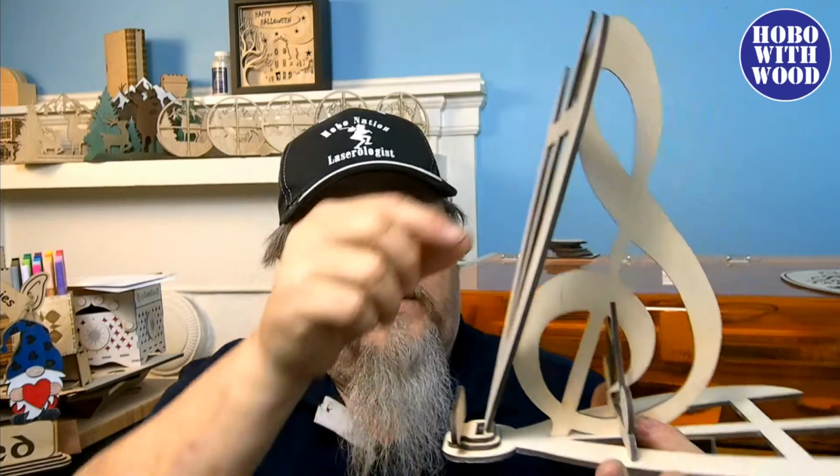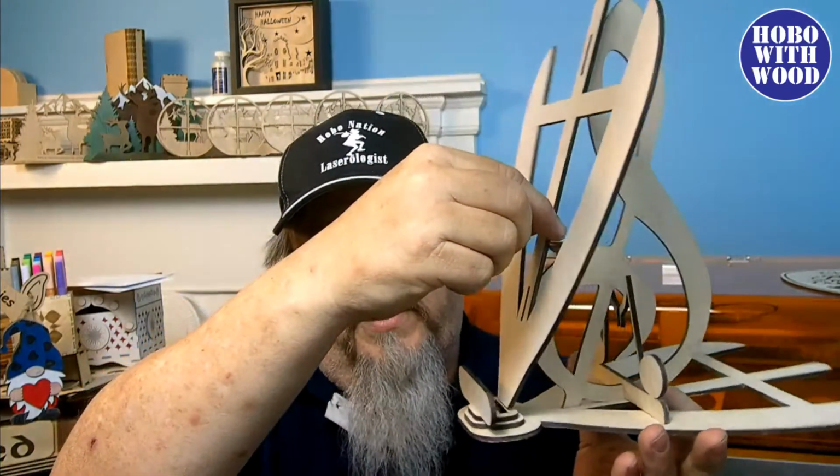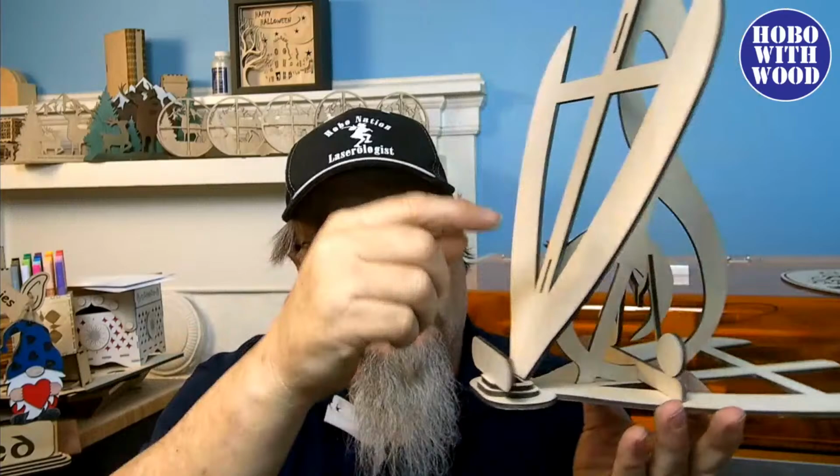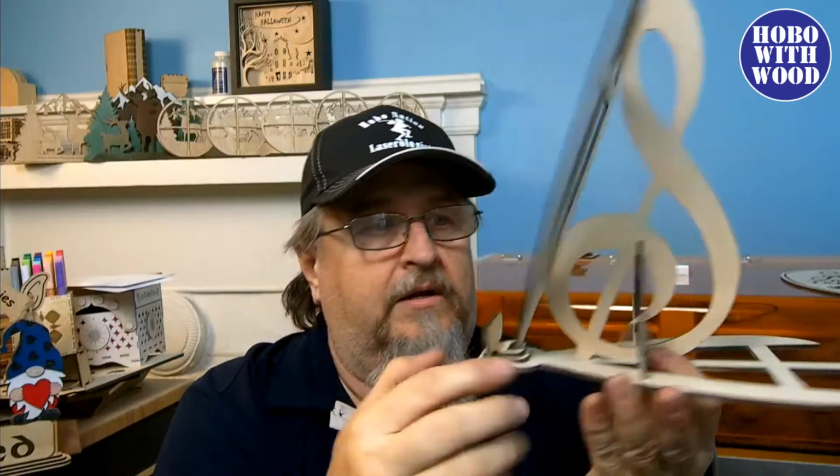And when you're designing, how not to put yourself into this situation, or when you do, what you need to be aware of, how you're going to need to be able to correct it. But if you haven't seen the video, very briefly, this vertical support here is only attached to the treble clef, with the two slots here.